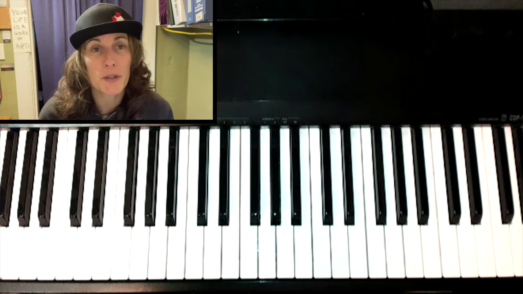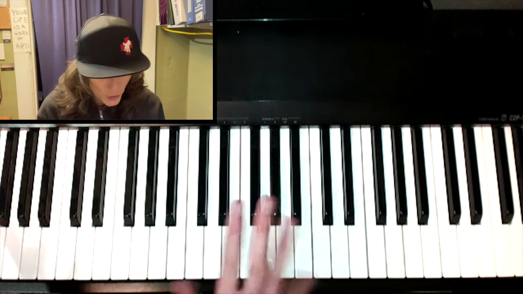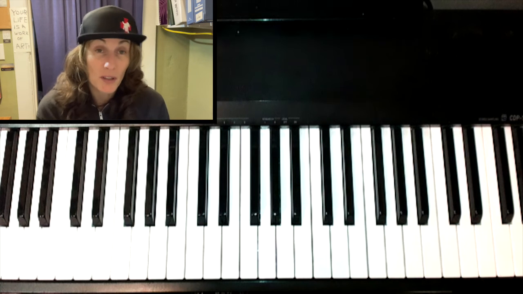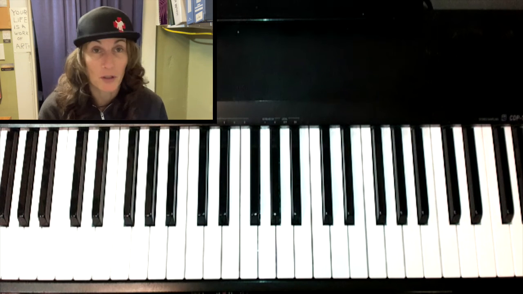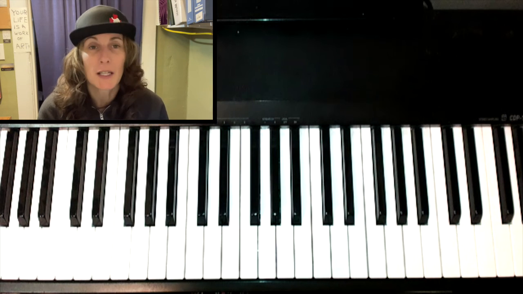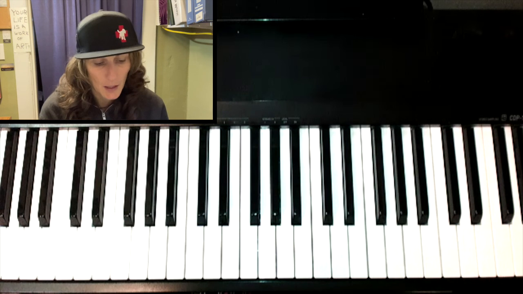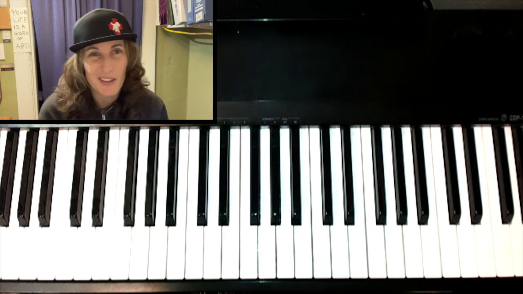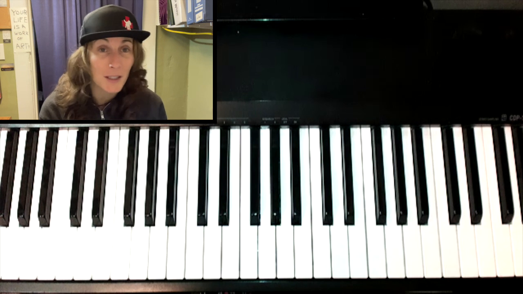And don't always start with the key of C, because I know it's kind of easy and you don't have to think about any of the odd shapes or anything. But start off with B. Start off with A flat. Start off with E. Start off with something that makes those keys that are maybe not quite as familiar more familiar, because eventually they'll just get there and you'll be like, yeah, it's no big deal. It's just a 1, 4, 5, 1 in the key of B.